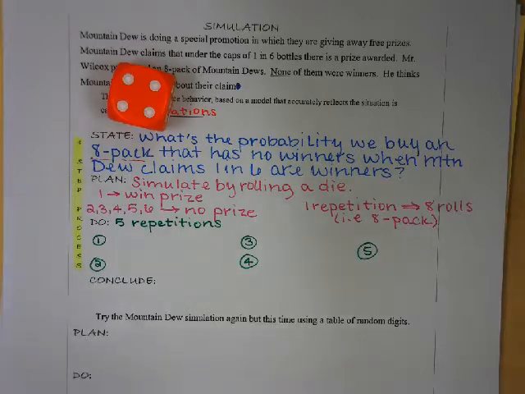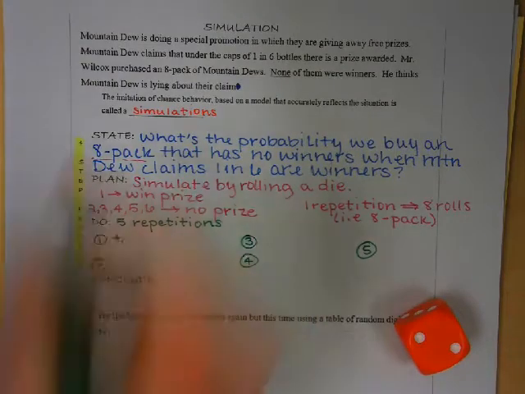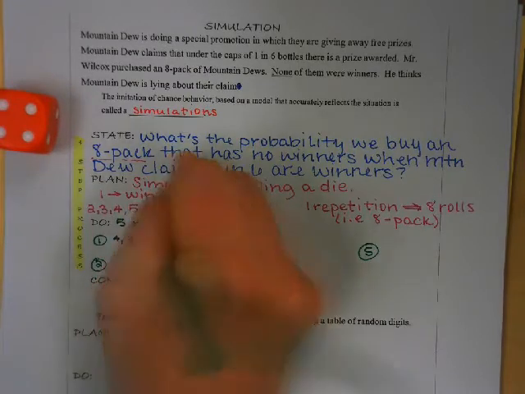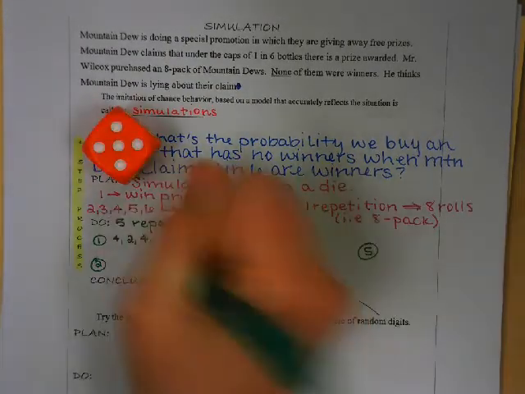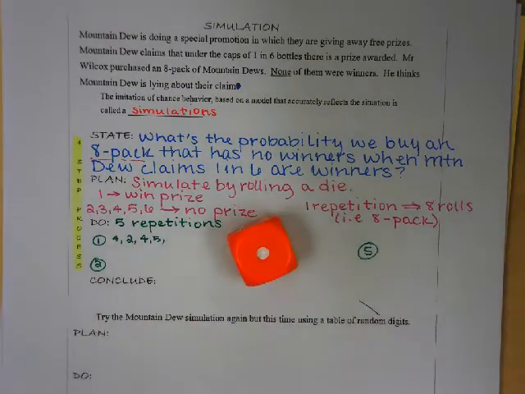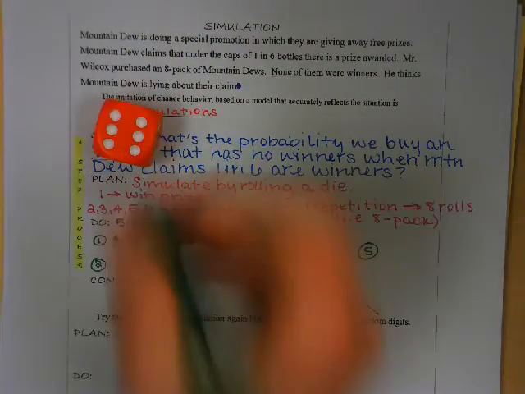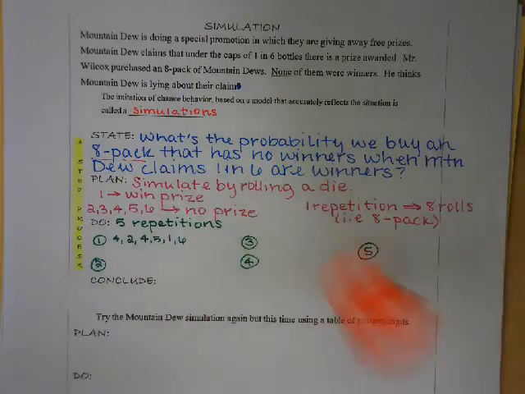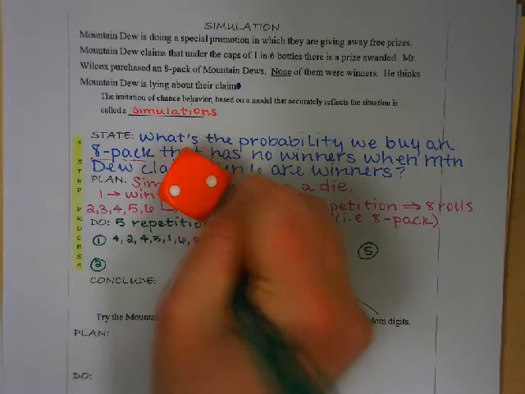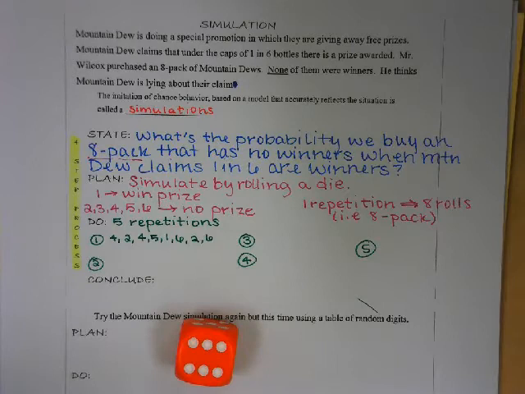Doing what I can. So for my first repetition, 4 is my first number. Then I get 2, 4, 5, a 1, that's 5, so that's 6 rolls, that's 7, so I need 1 more in this repetition, so I have my 8 rolls for that repetition.